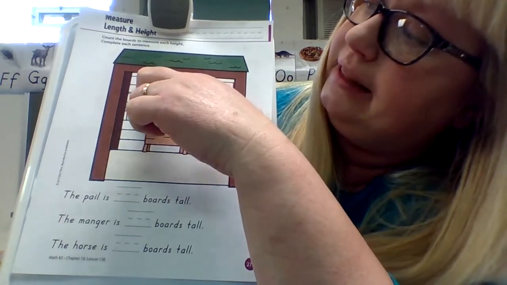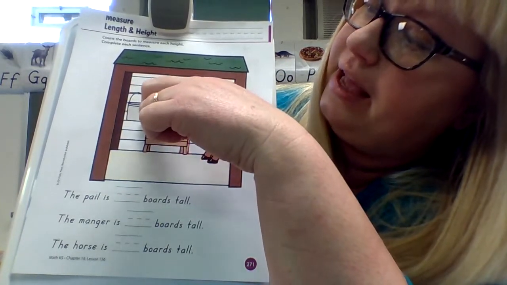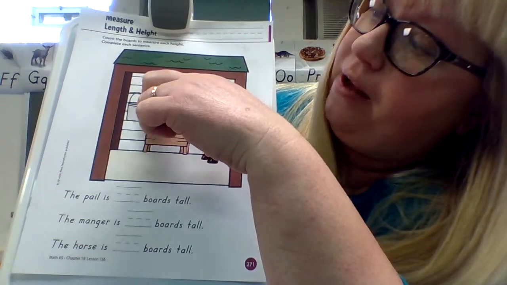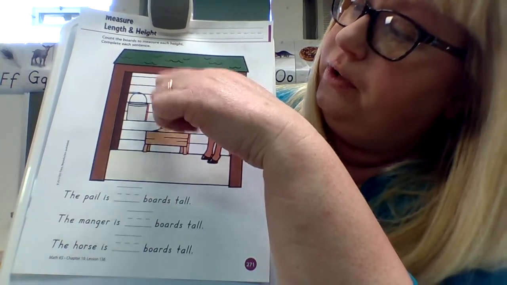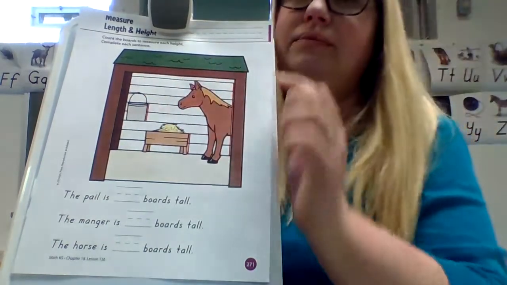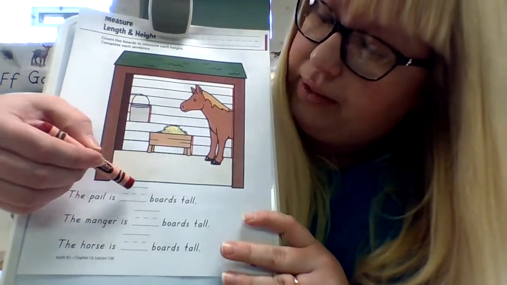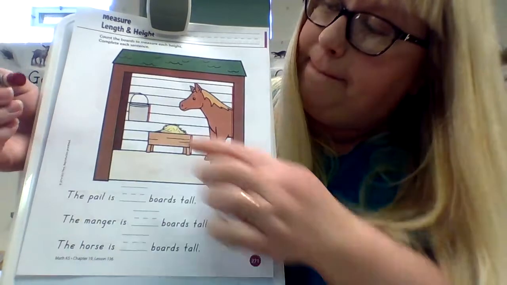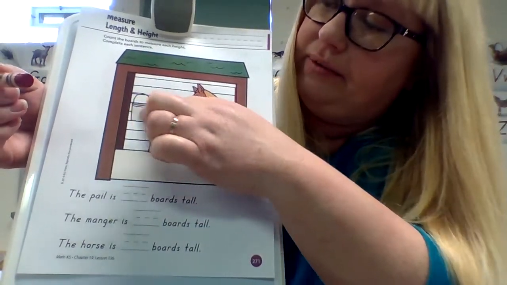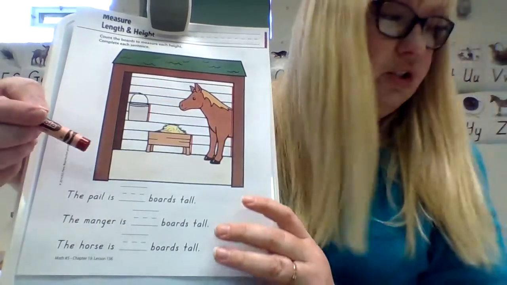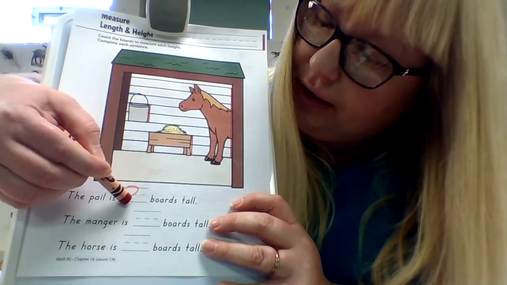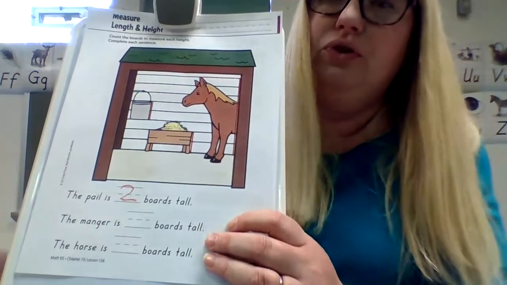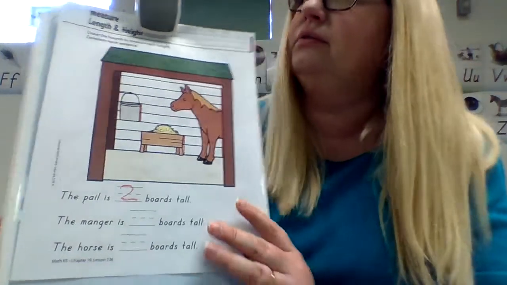You're not measuring the handle, just the height of that actual pail. So it's only what? 1, 2. It's not 3. You're only measuring the actual bucket part of it. So the answer is 2. I'm writing my 2 in the right direction here. So you should have a 2 there.